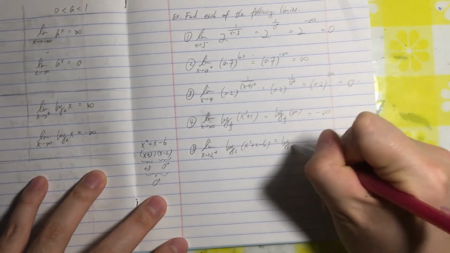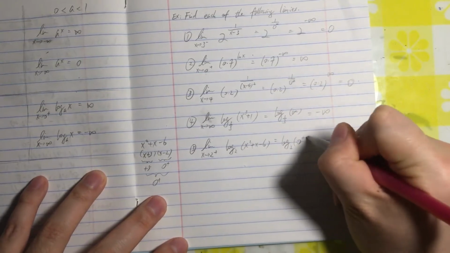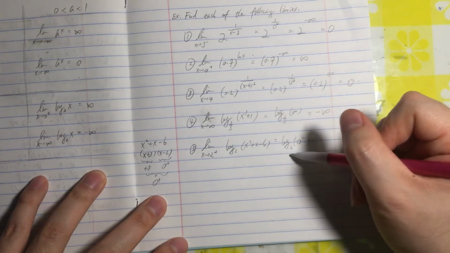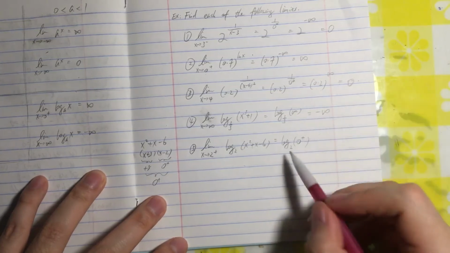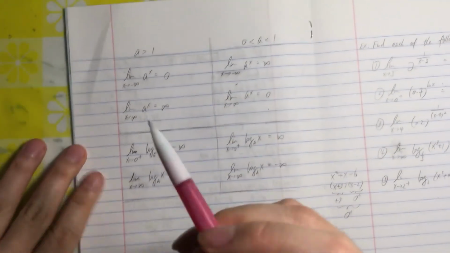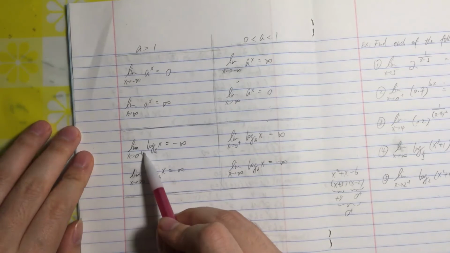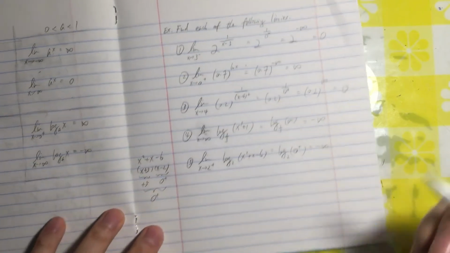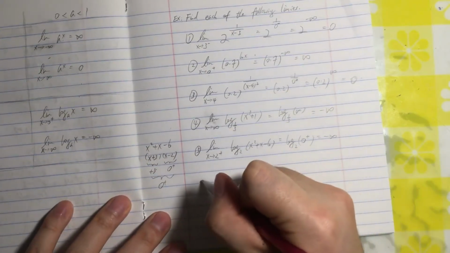So we got log base 2 of 0, limit from the right side. This is a general logarithmic function whose base is larger than 1. When the base is larger than 1, when x approaches 0 from the right, the limit is negative infinity. So this limit is negative infinity. Next example.